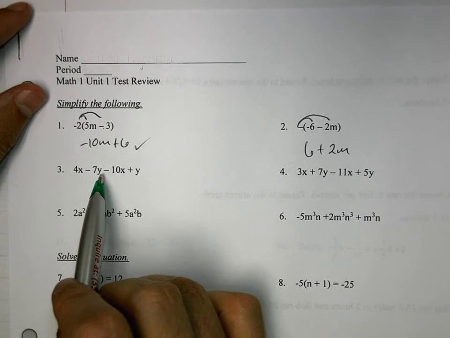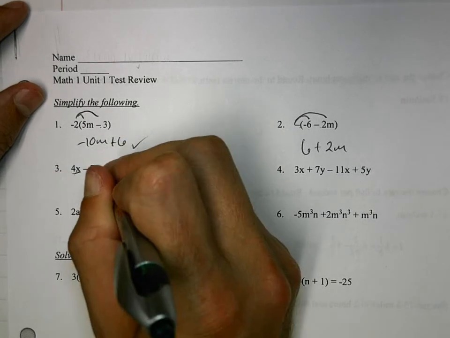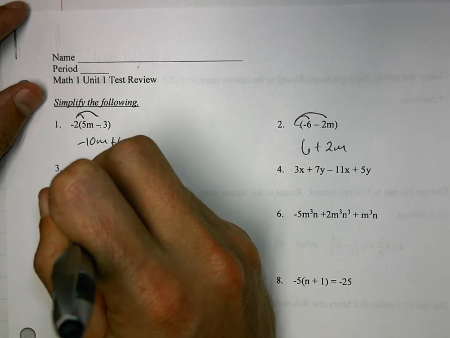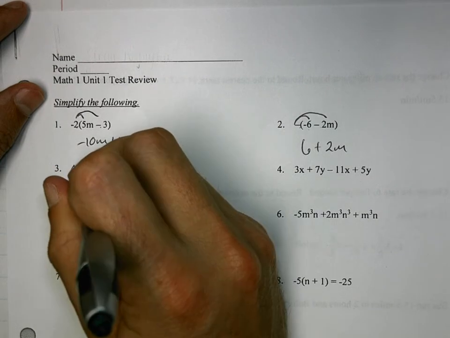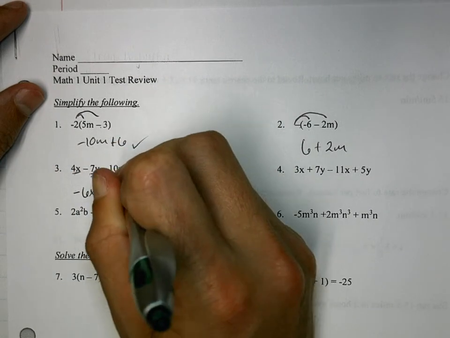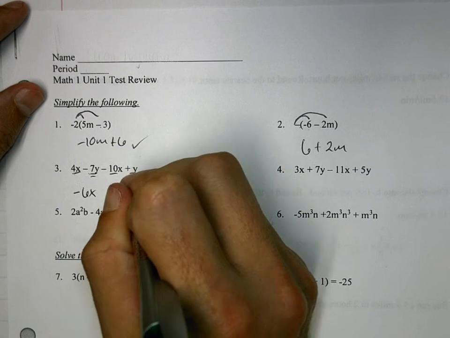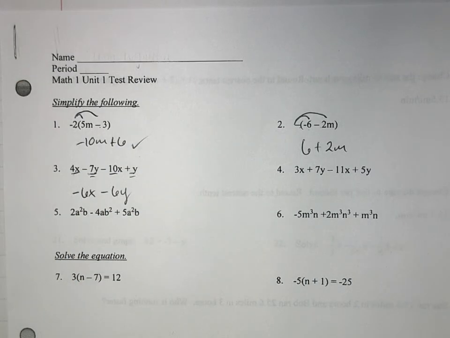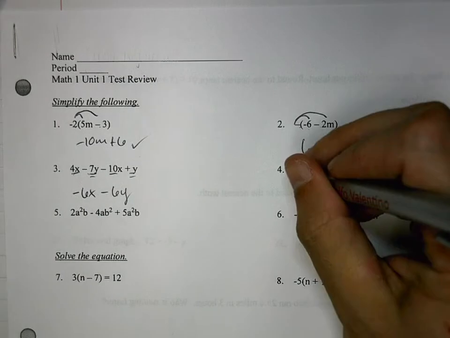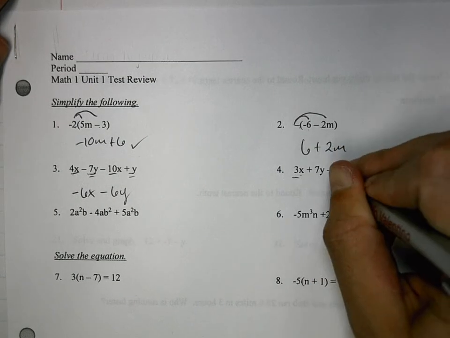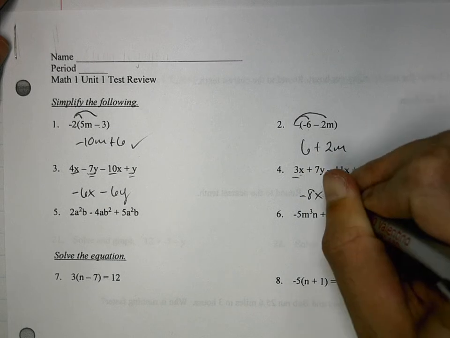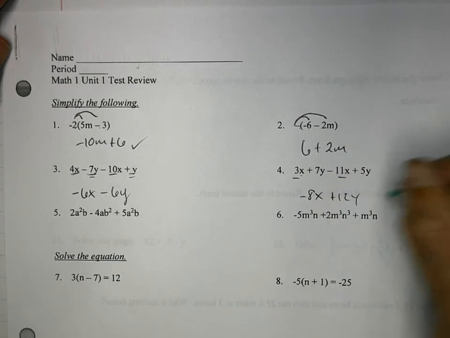For number 3, we've got to combine like terms. So here's an x and an x. 4 minus 10 is a negative 6x. We also have a y and another y. Negative 7 plus 1 is going to be a negative 6y. Number 4 is similar. Again, we got the x's. 3 minus 11, that's negative 8x. 7 plus 5, that's a positive 12y.